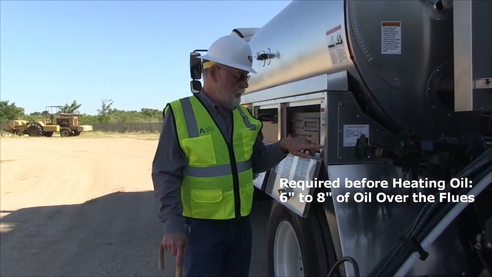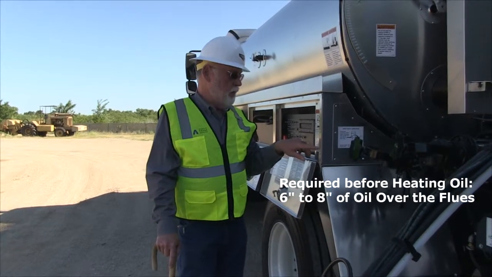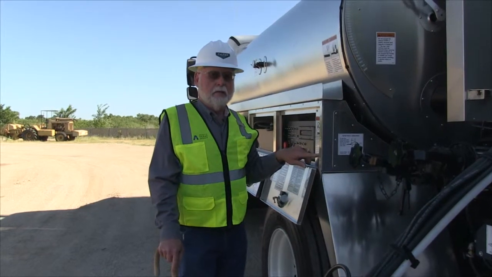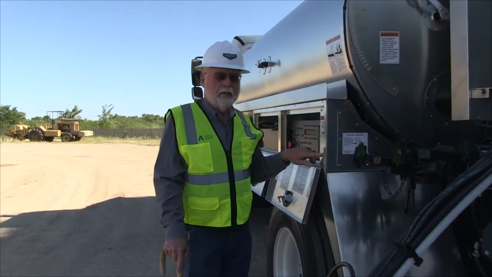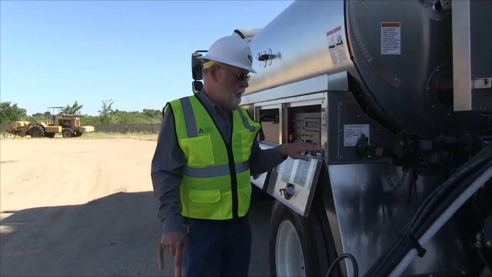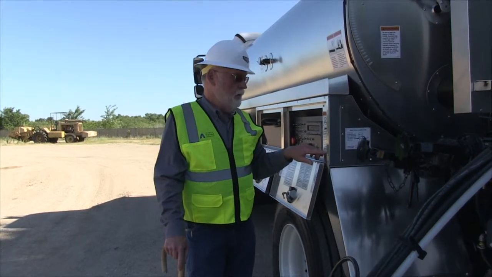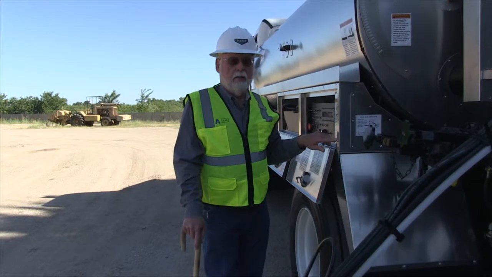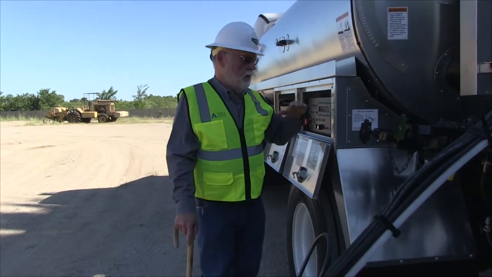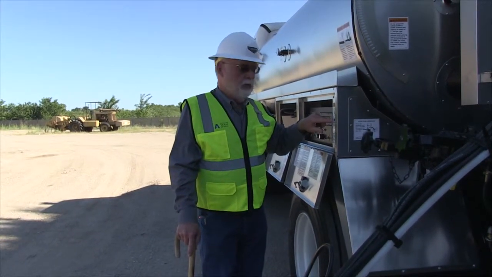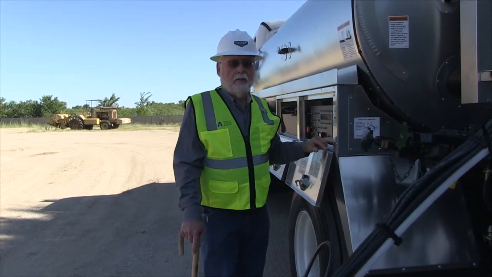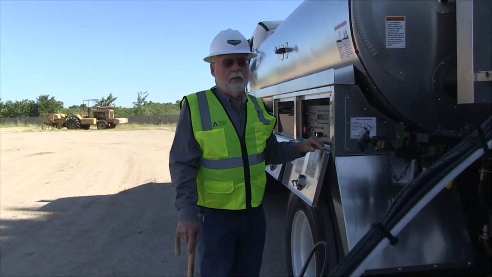On this particular unit, it has a lower burner. If you're going to use the lower burner, you have to have at least 675 gallons of oil in the unit itself. If you're going to light the upper burner, you have to have 925 gallons of oil in the unit. If you don't, the flues inside may be exposed, especially if you're using cutback or something like that.